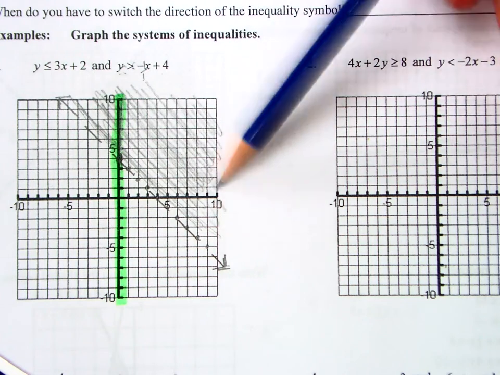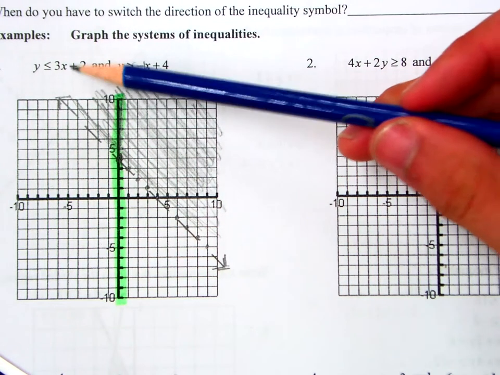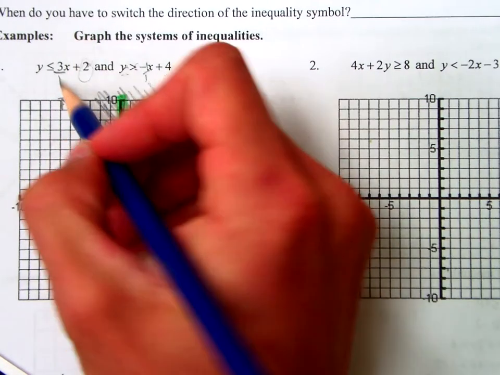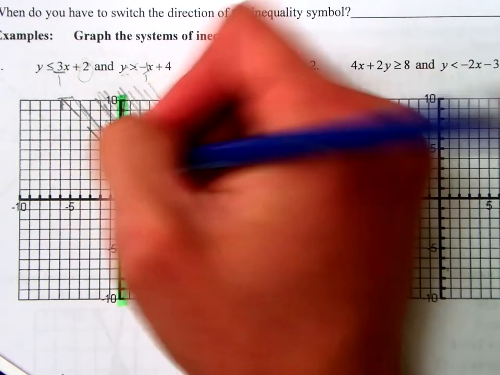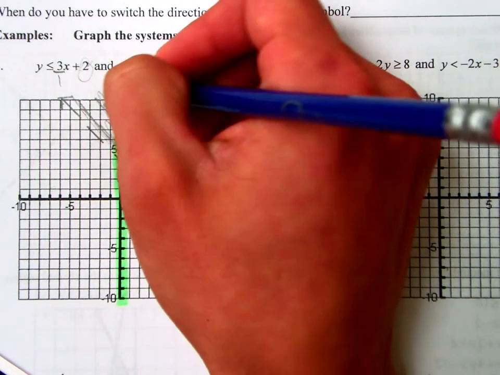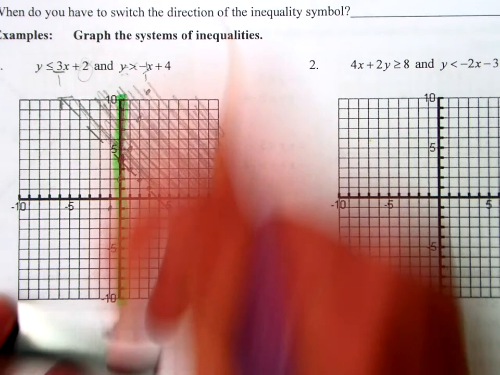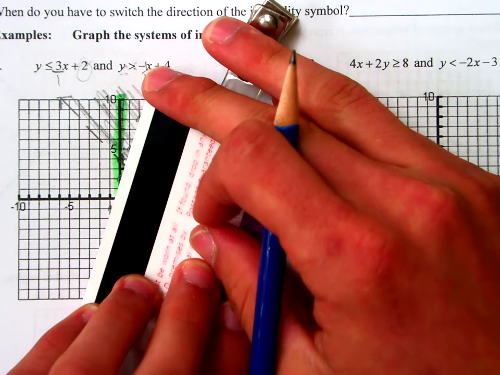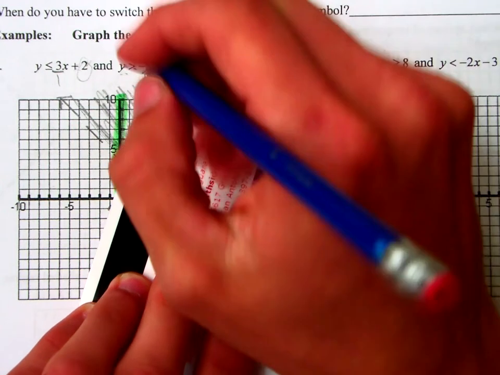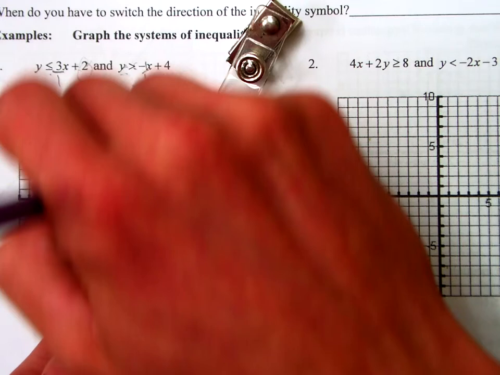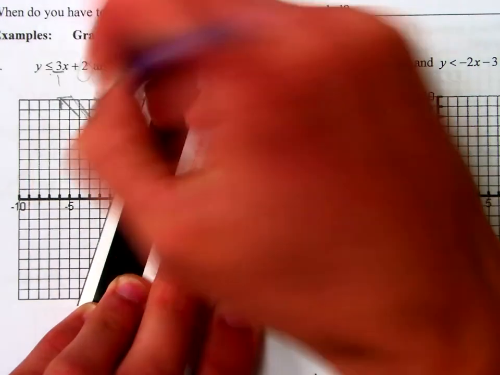Alright, so that's my first inequality shaded. Next, this one starts at positive 2. My slope is 3 over 1, so start at positive 2. I go up 3 over 1, up 3 over 1, up 3 over 1. I don't really need to make even more dots, so that's good enough. It is less than or equal to, so I'm going to make it a solid line.